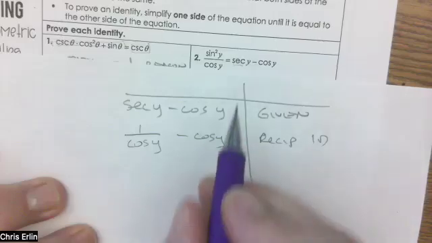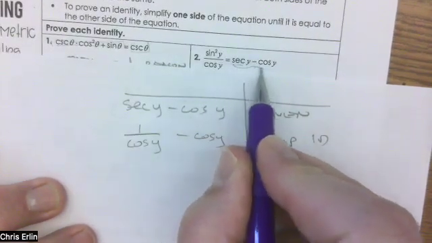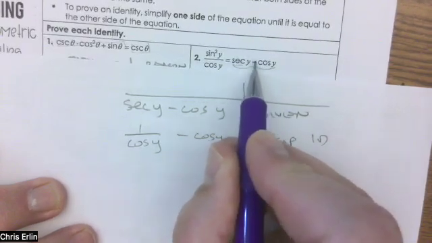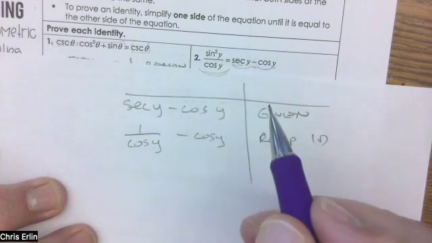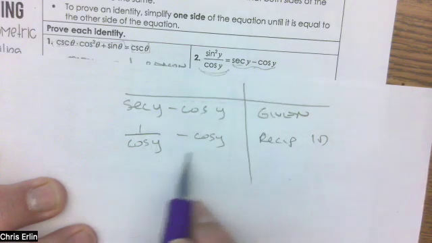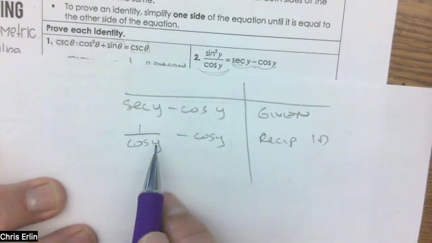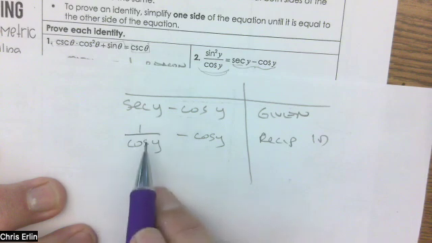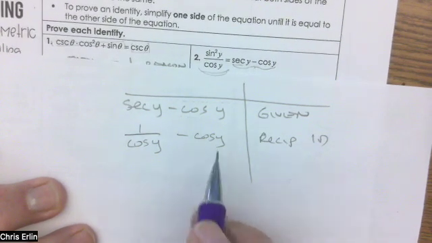Now, same idea. We're coming from the right side now to the left. We're starting with 2 terms, things separated by addition or subtraction. We're trying to get to a single term. So what do I have to do with these 2 terms? I've got to get them together somehow, right? Well, this is a fraction. How do you add or subtract fractions? You need to have a common what? So let's give this a common denominator. What should we multiply this one by?